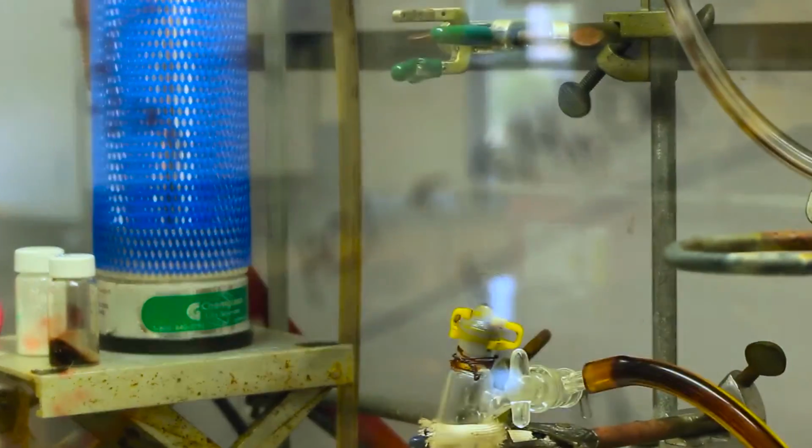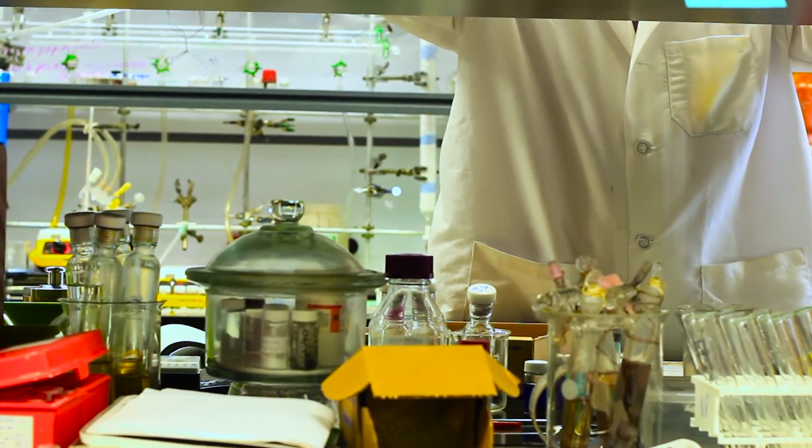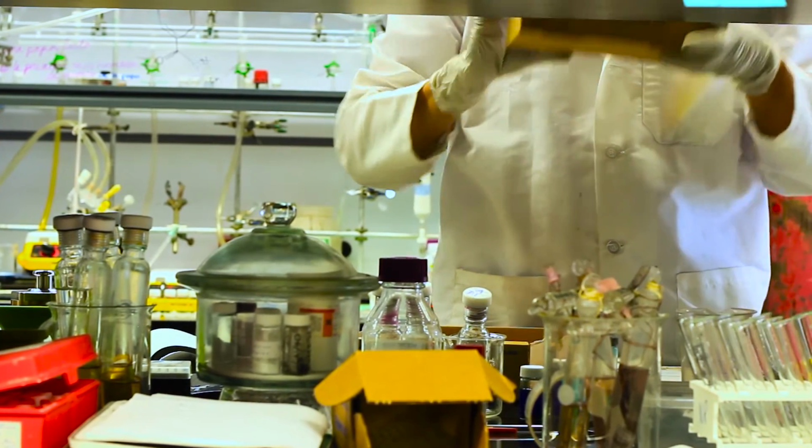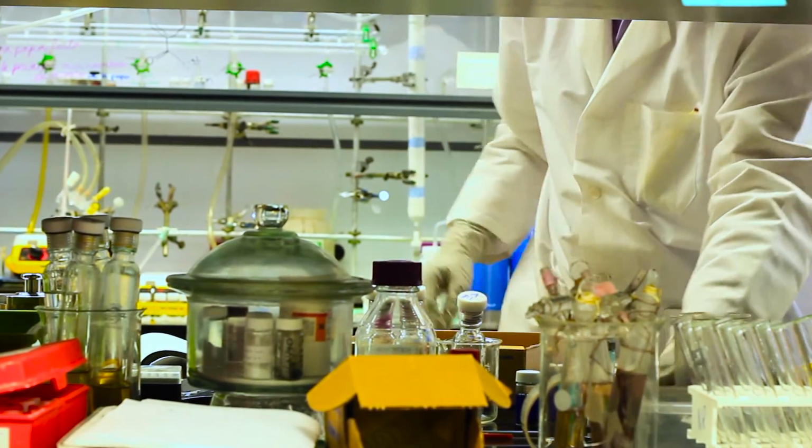So in my lab, we're interested in multi-electron redox chemistry. Multi-electron redox chemistry are processes in which one or two electrons are transferred from one place to another. So the research that we're trying to do is we're trying to synthesize materials that allow us to make those type of reactions.